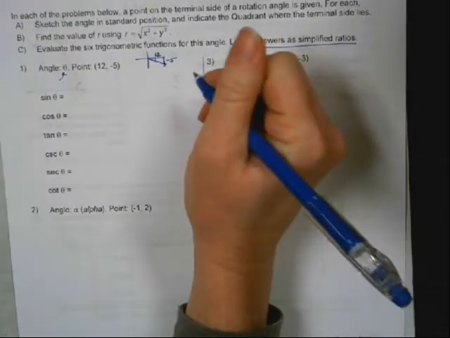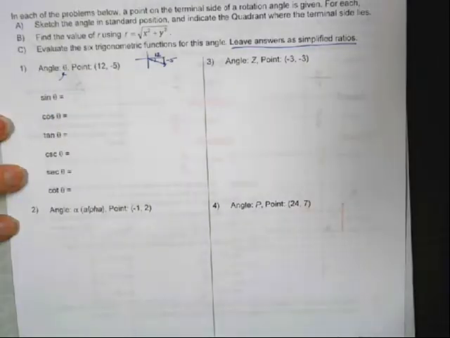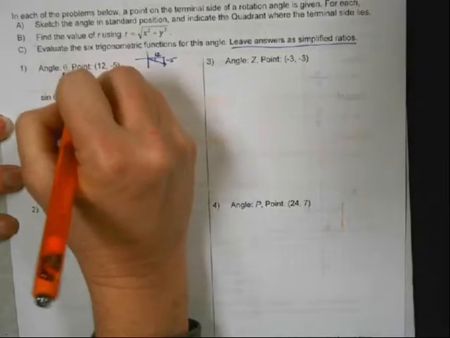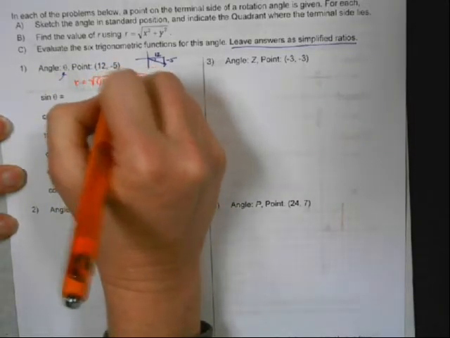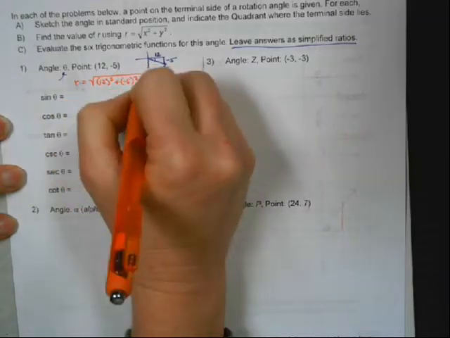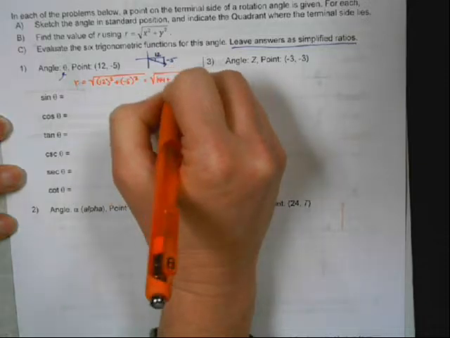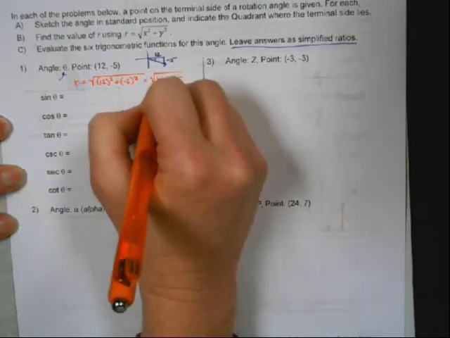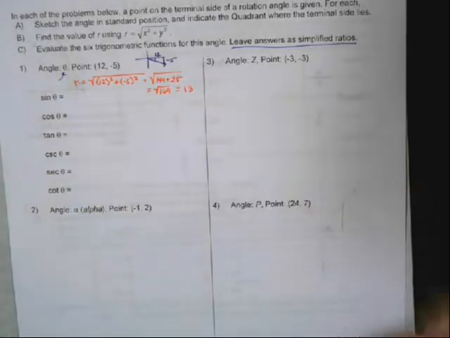This is another Pythagorean triple, but I'll plug it in just so you see it. So you're going to plug it into r equals the square root of 12 squared plus negative 5 squared. Five, 12, 13 is another one of your Pythagorean triples. So my hypotenuse is 13.